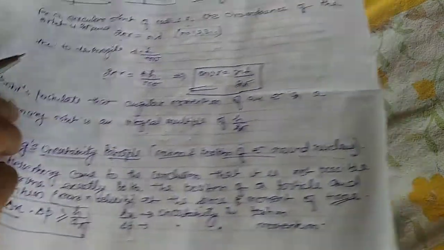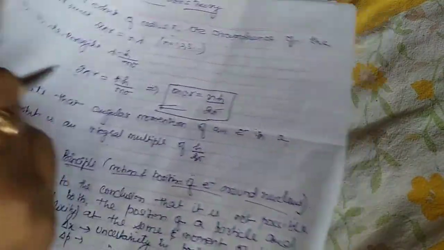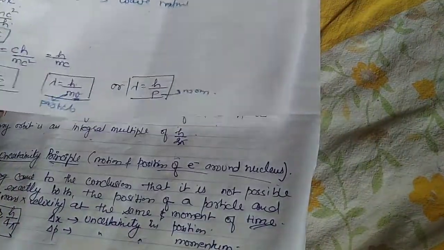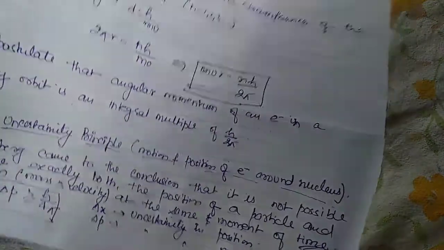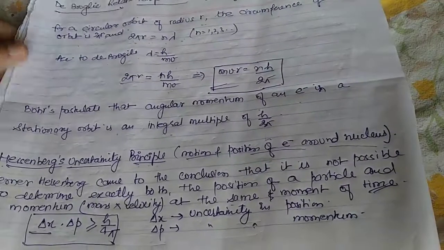Till then, keep on studying all the things that I told you today: the dual nature of matter, the de Broglie wave equation lambda is equal to h upon mv, and the Heisenberg uncertainty principle.